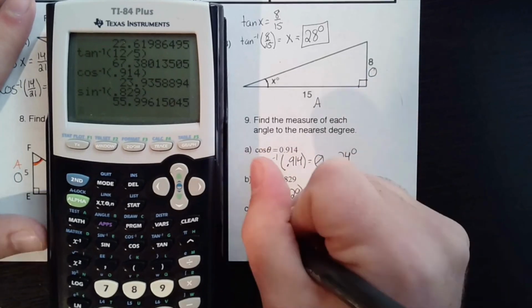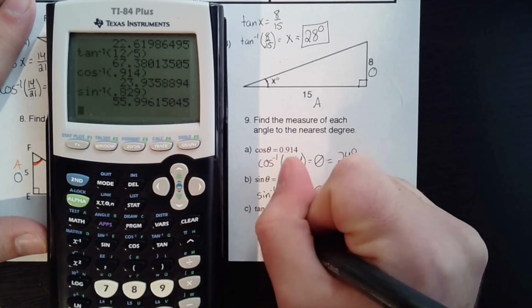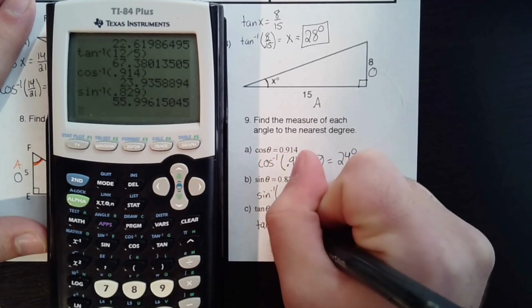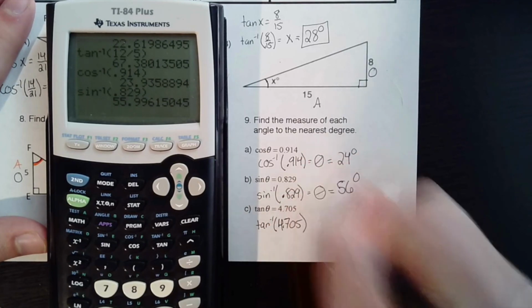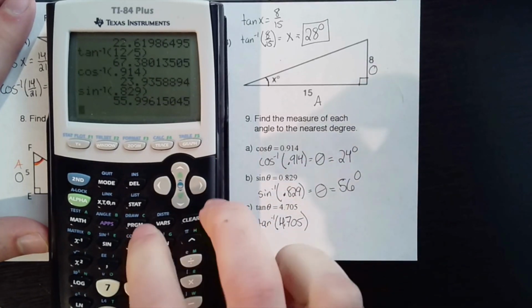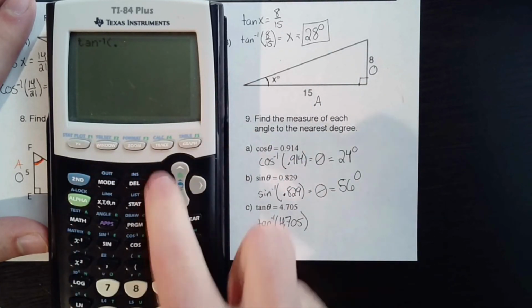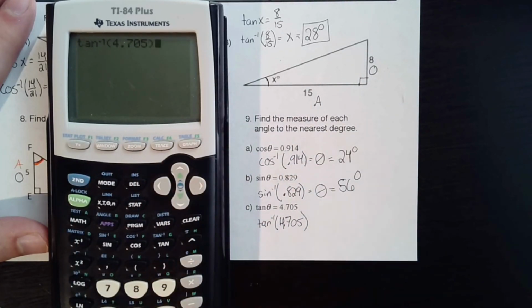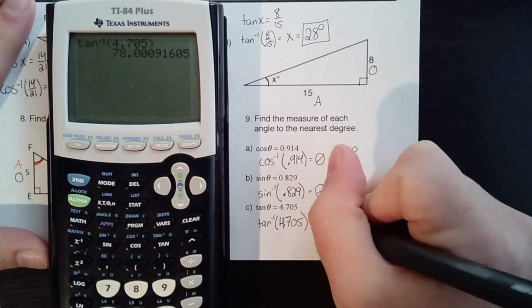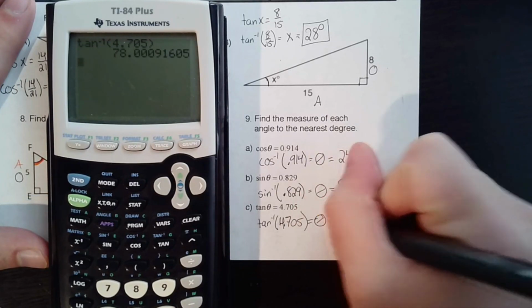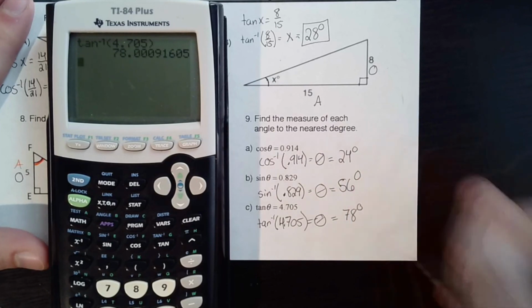And finally, last one here, I'll do the inverse tangent of 4.705. Pretty big number there, considering what we have, but still works out. Inverse tangent, sorry, make sure you get the inverse tangent of 4.705. Hit enter, and we get an answer there for theta being about 78 degrees.